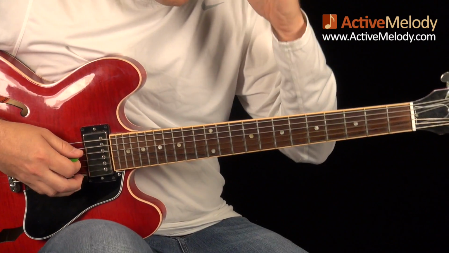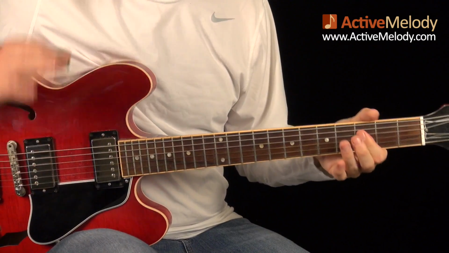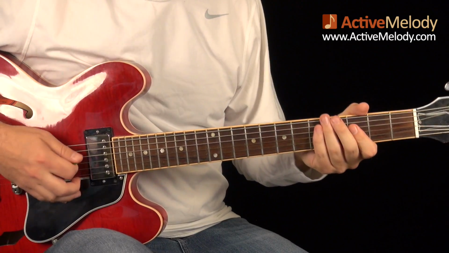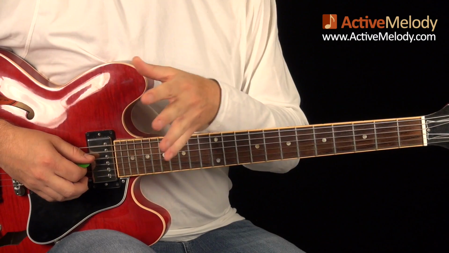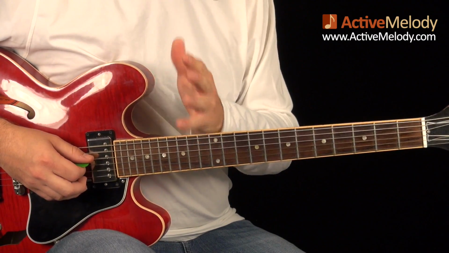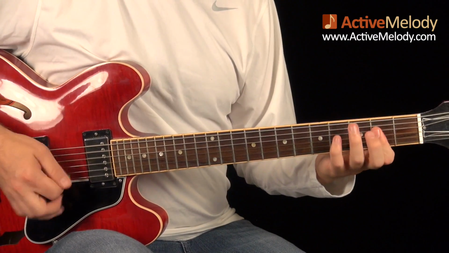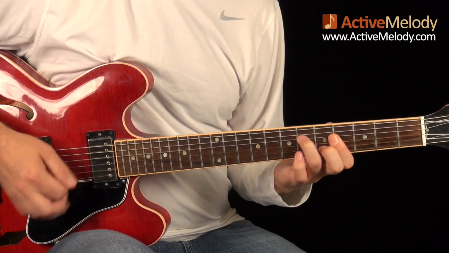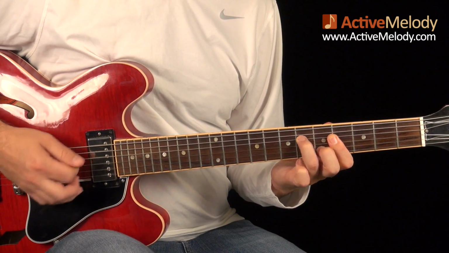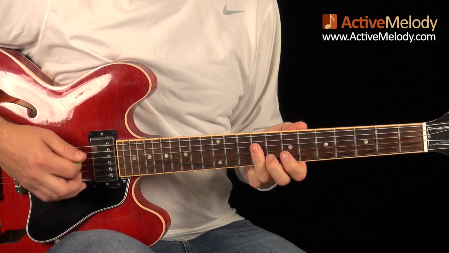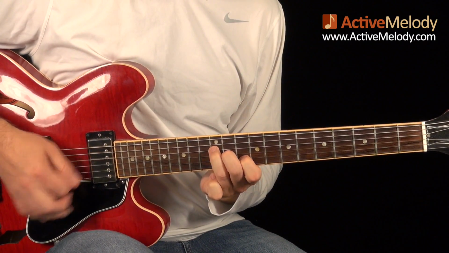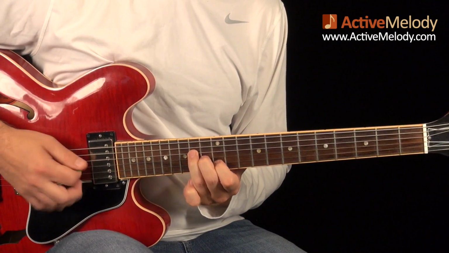Now, the way you want to practice this to really let this sink in, set a metronome. Unless you're a premium member and you have that jam track, this is where you can play along with that rhythm, which goes like this. Just like this. You're not doing any embellishments.